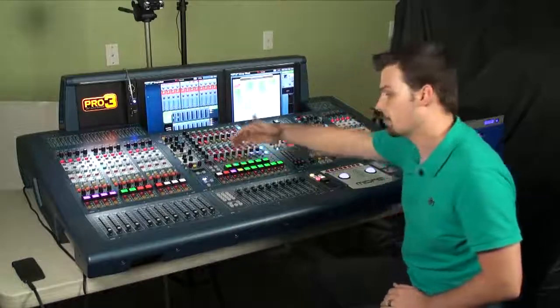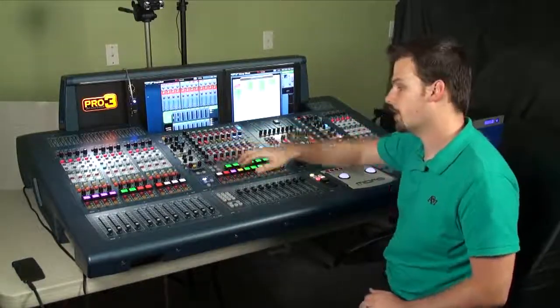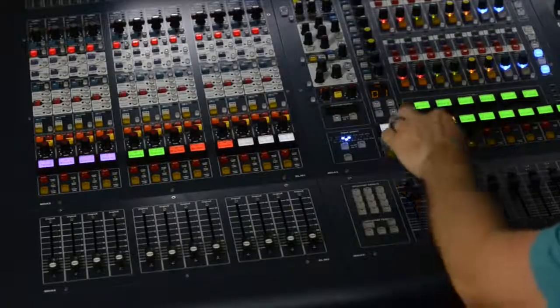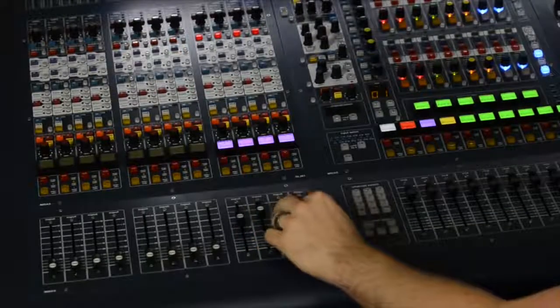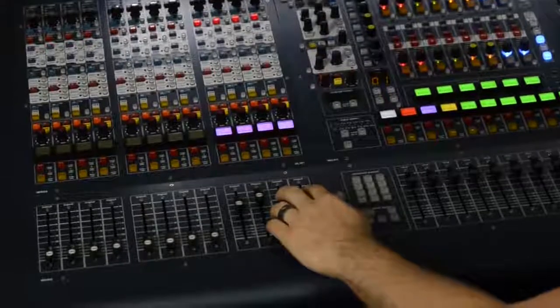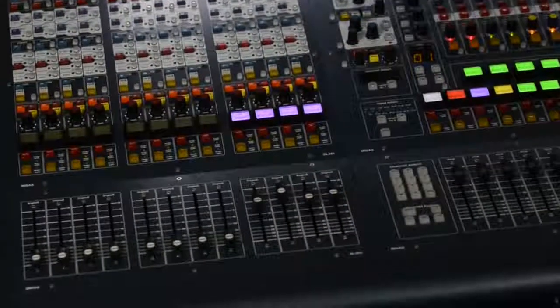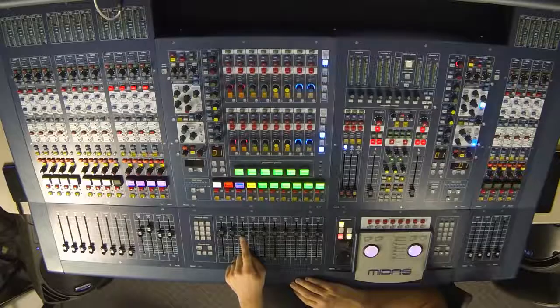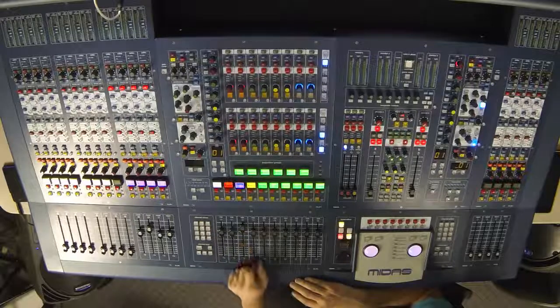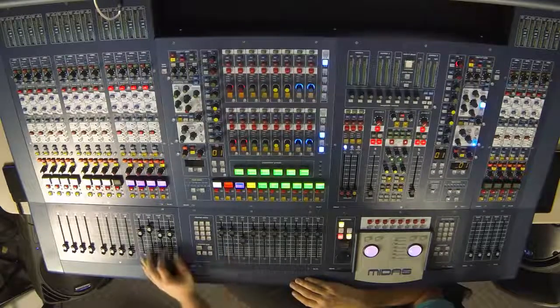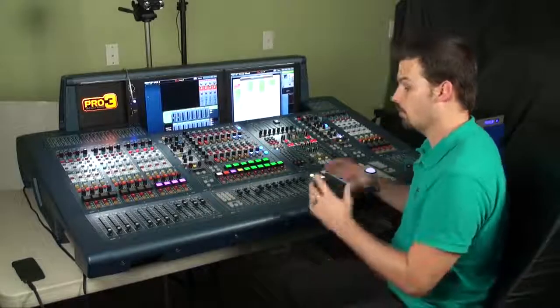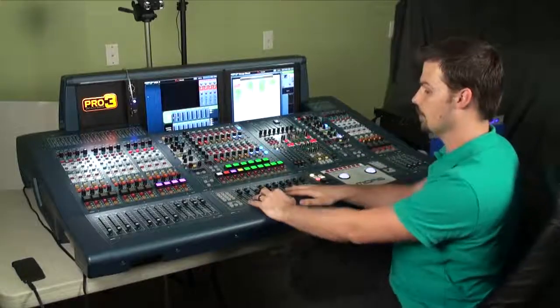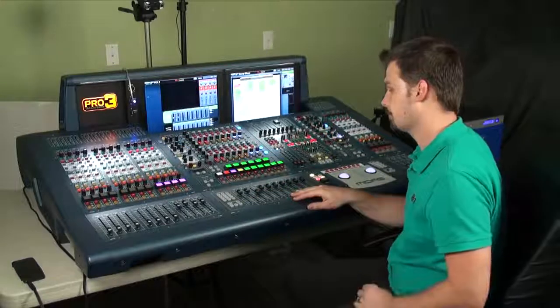So that's a VCA. What a VCA really does for you is it allows you to, for example, with my choir, set up a balance between the 4 parts of the choir, and if I need more choir, I can just use the VCA to raise or lower the volume, keeping the same balance between those microphones. So what it really does is it allows you to mix with just these 10 faders here.